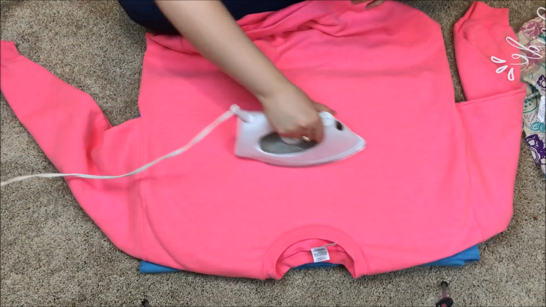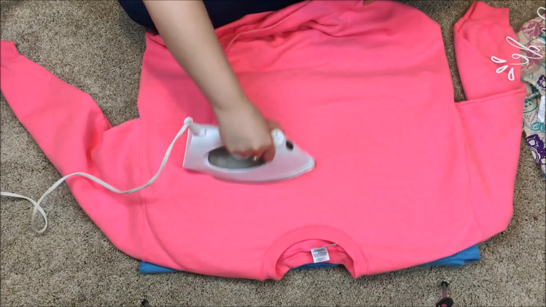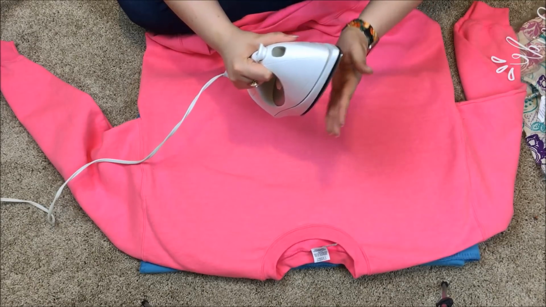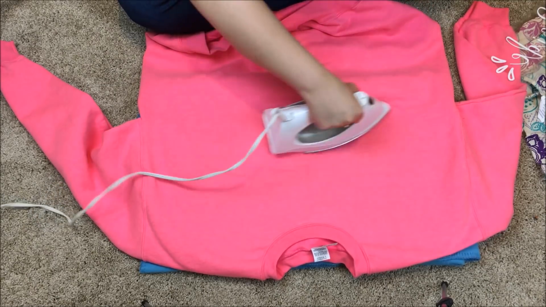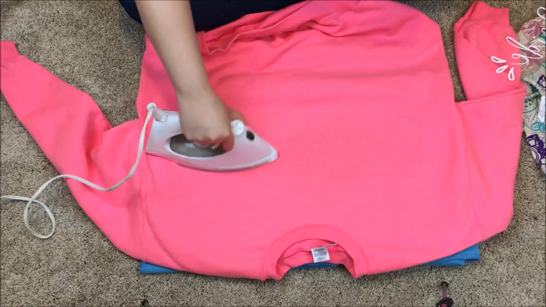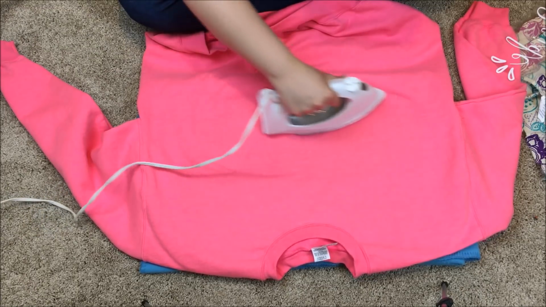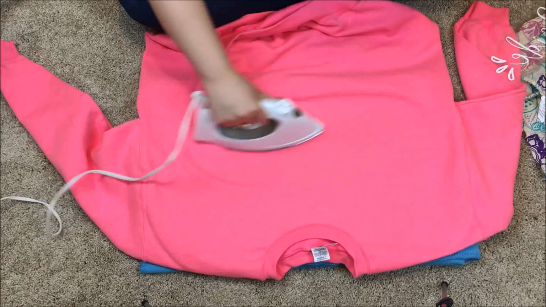here, and it says to heat up the area that you're going to adhere it to. Make sure this is hot, yeah. I have my iron on max, no steam. I'm just heating up the area here.